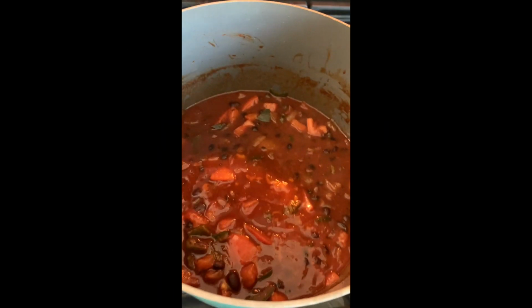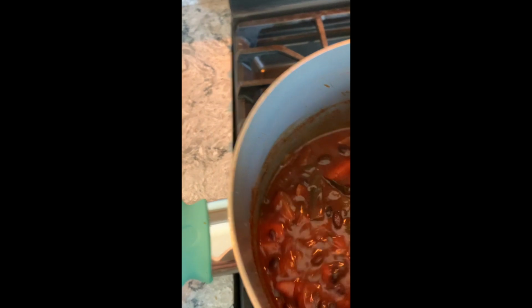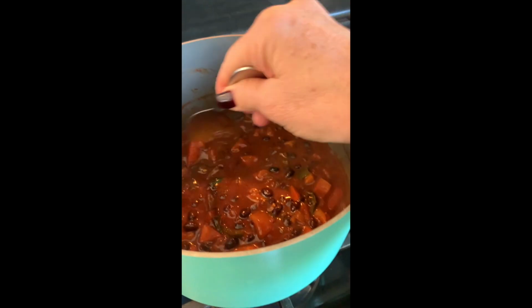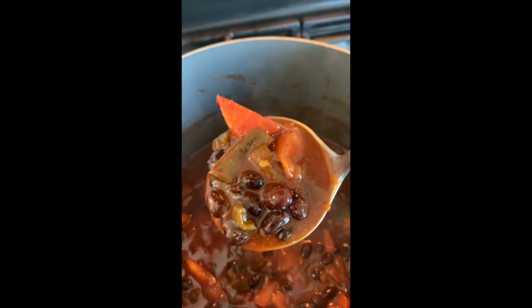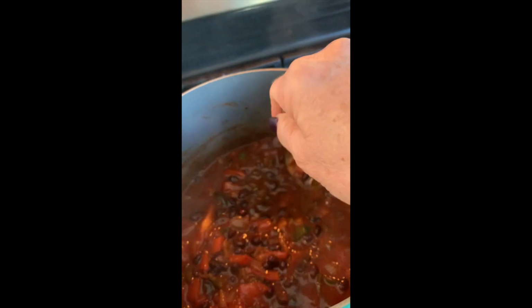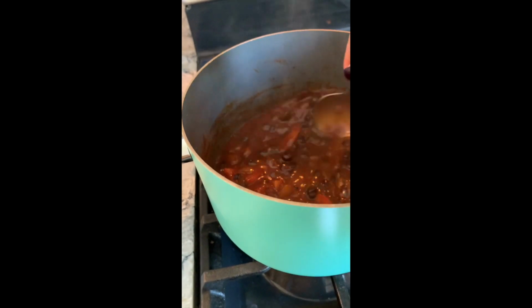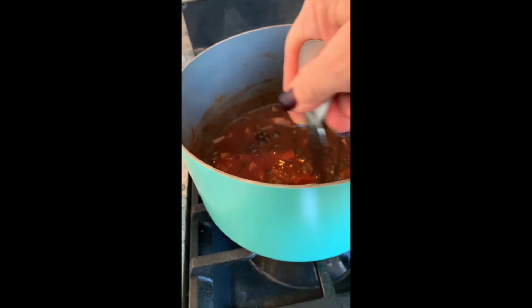Okay. So everything here has been diced up. I'm gonna put it in a pot. I'll show you on the other side what it looks like. Okay, so I added the tomatoes, the onions, the pepper, and these little black things are black beans. Okay. And then we have some tomato sauce, salt and pepper, some spices.